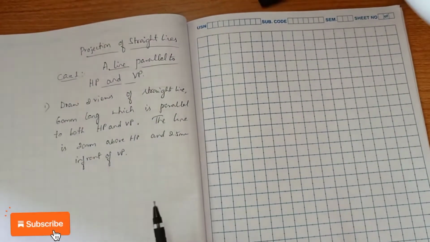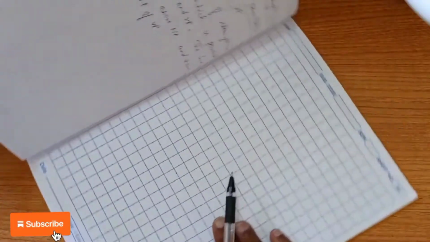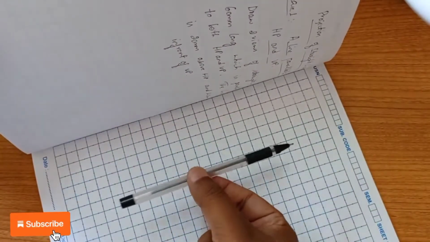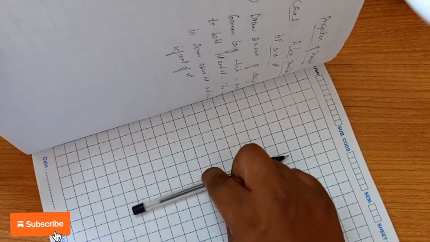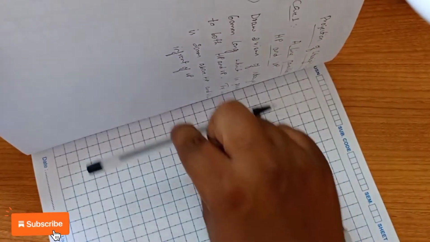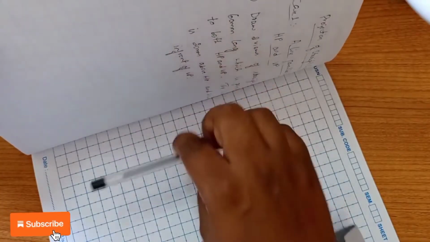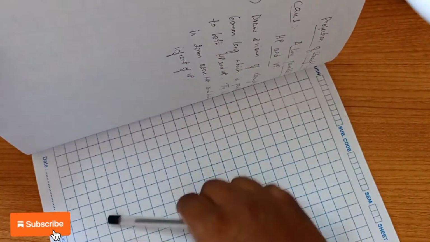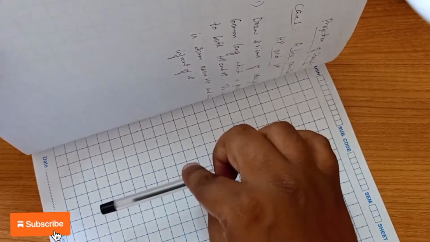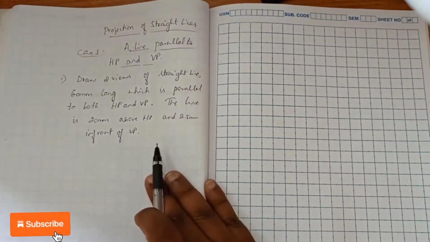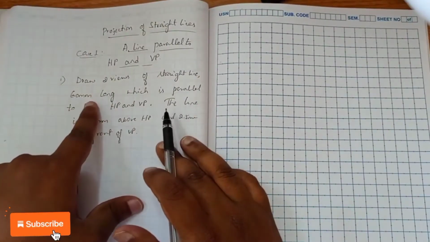Say I am considering this vertical plane and horizontal plane. Here our line will be parallel to both HP and VP. So this is the condition. Case 1: it is parallel to HP and parallel to VP. This is the vertical plane and this is the HP plane. So this is our condition, and we will deal with the problem.